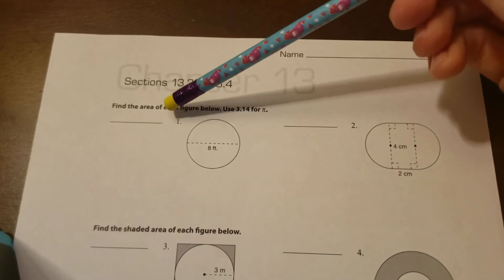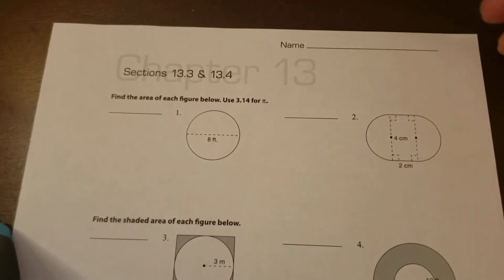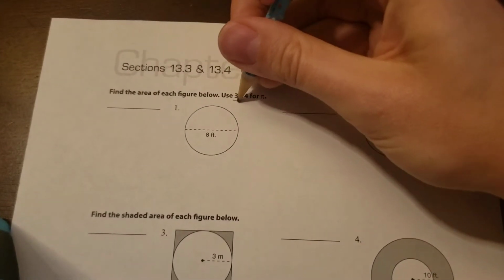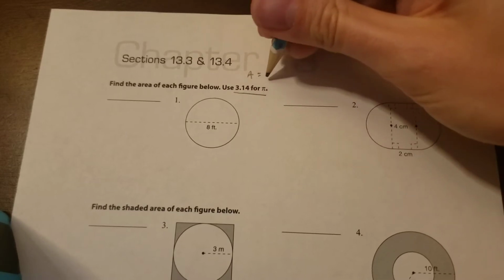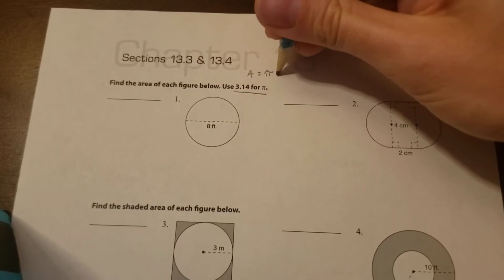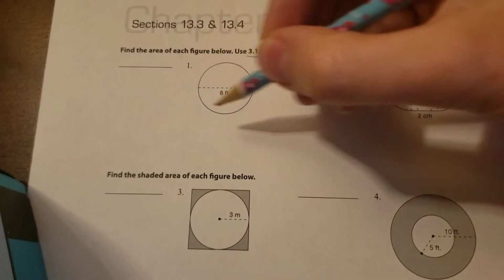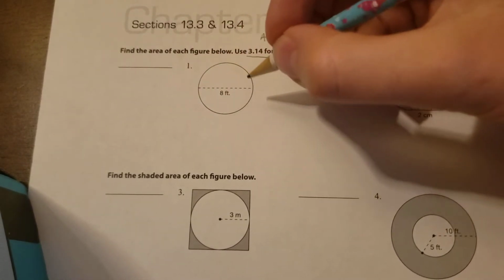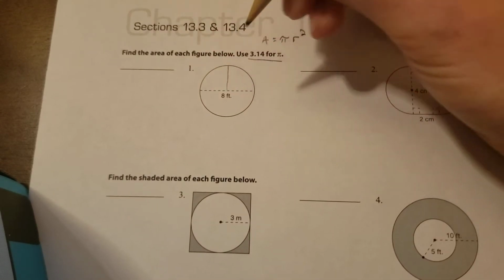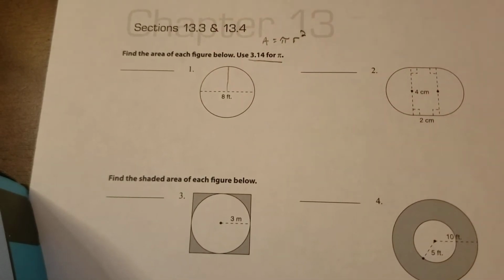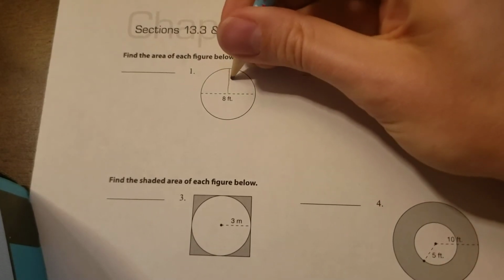Okay, so for the first two, we are finding the area of the figures below. We are using this for pi. Remember, area of a circle equals pi times our radius squared. So for this first one, is this our radius or our diameter? That's our diameter, so our radius is going to be what? 4 feet. Okay, I'll give it to you. 4 feet.